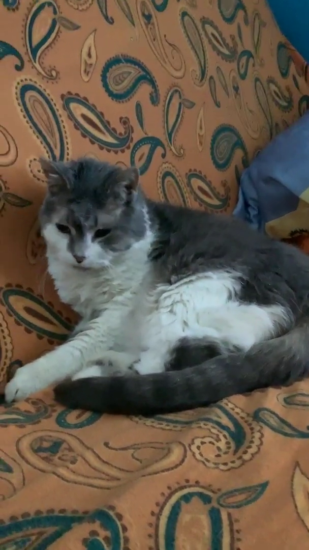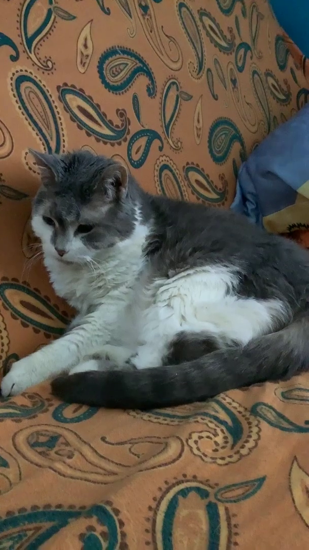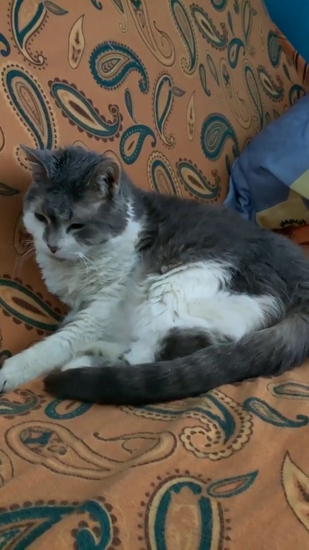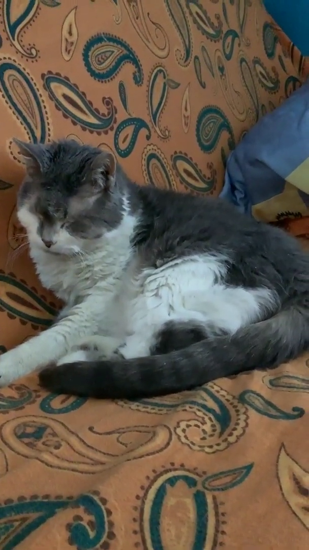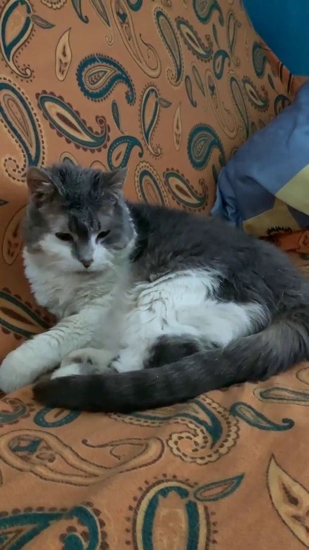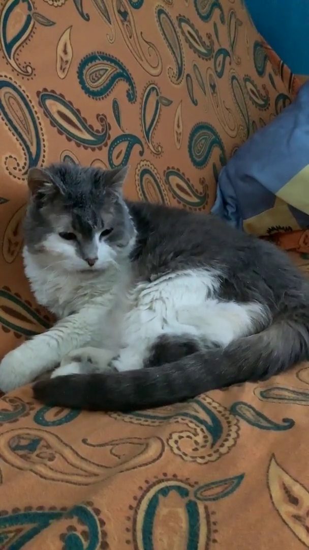Pretty old. She's about 15 years old. That's getting up there for a house cat. Luna, we're going to look at some baby pictures of you. Want to see yourself as a little kitten? Okay, baby, another time.